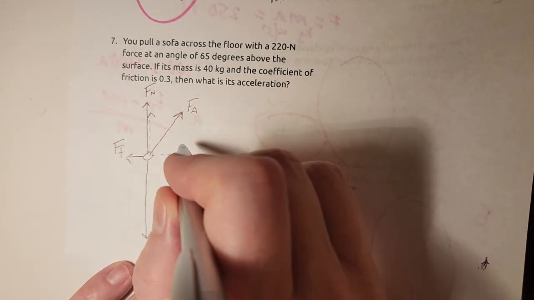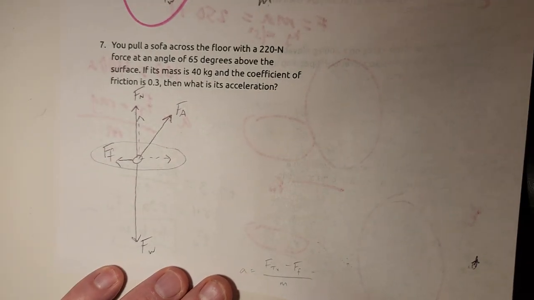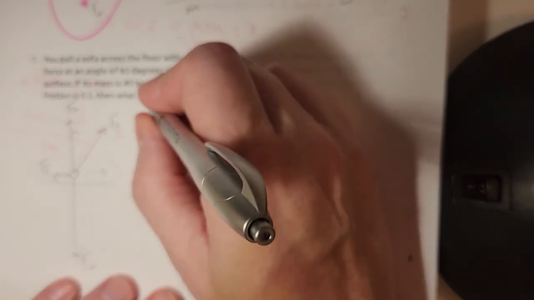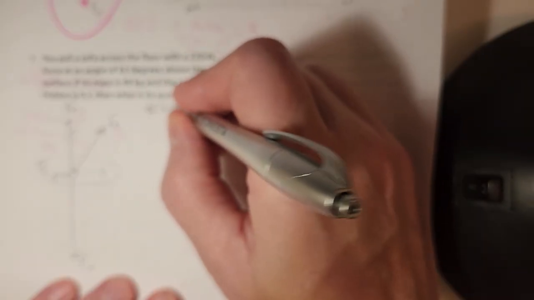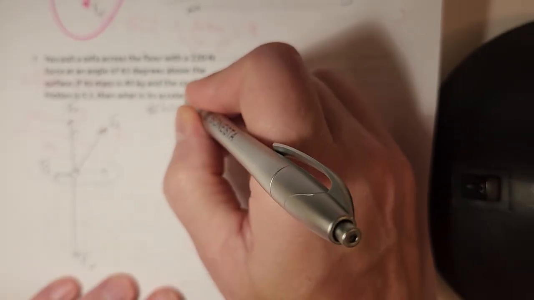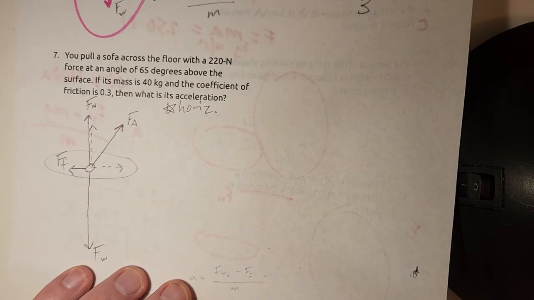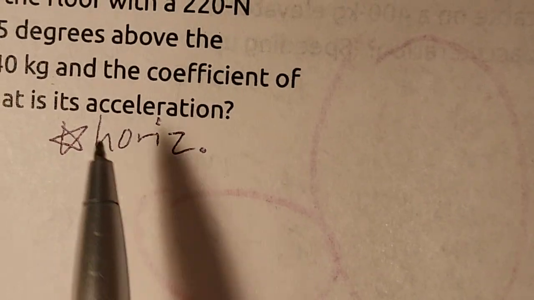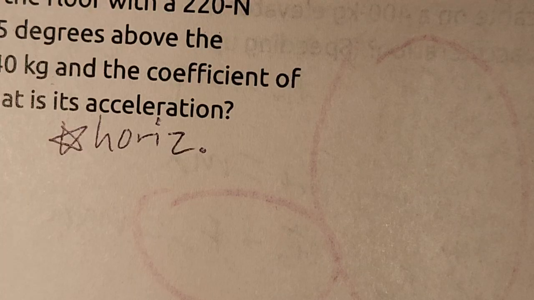All I'm really going to do is look at these two to get my net force, because I know the acceleration is horizontal. Now think about how I'll explain this. You can pause the video and write some notes down. How do we know this acceleration is horizontal? That's the trick here. How do we know that?